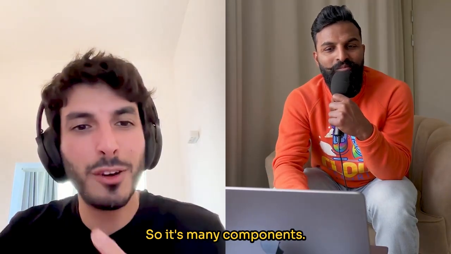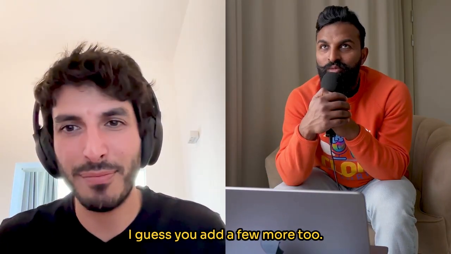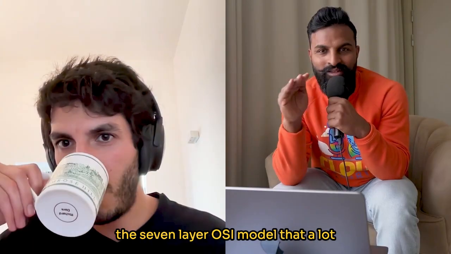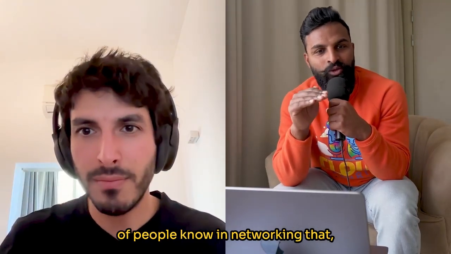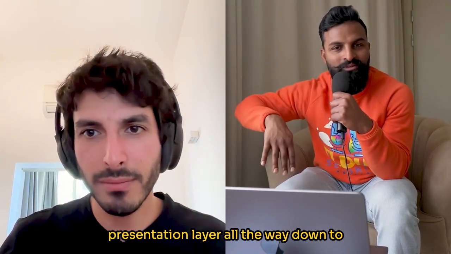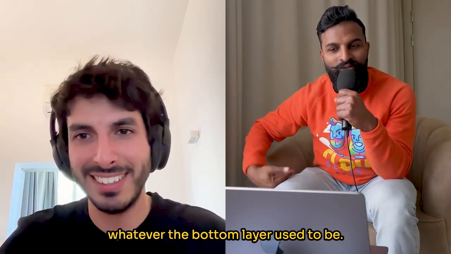Interesting. So it's many components. I guess to add a few more too. I love the example you used of the 7-layer OSI model that a lot of people know in networking, from the presentation layer all the way down to whatever the bottom layer is. I can't remember.